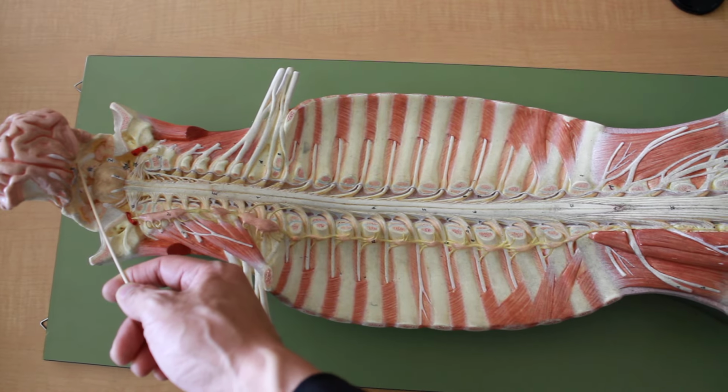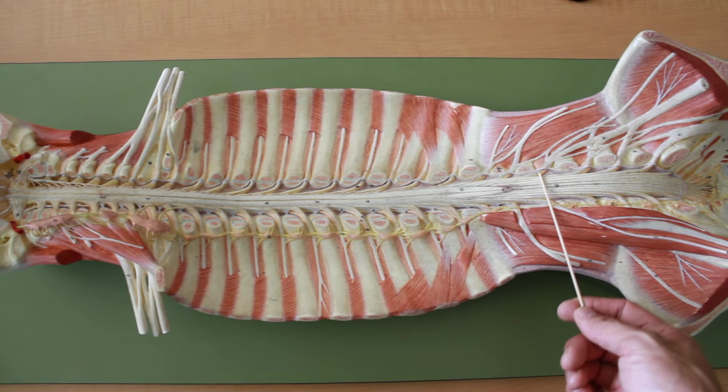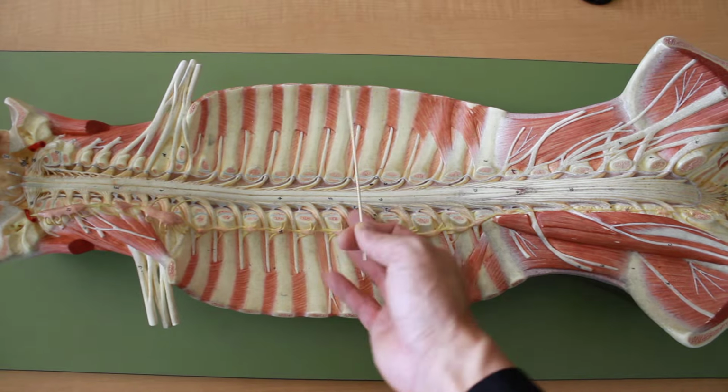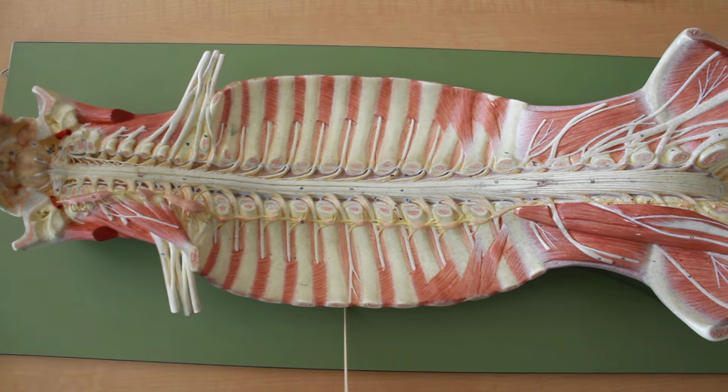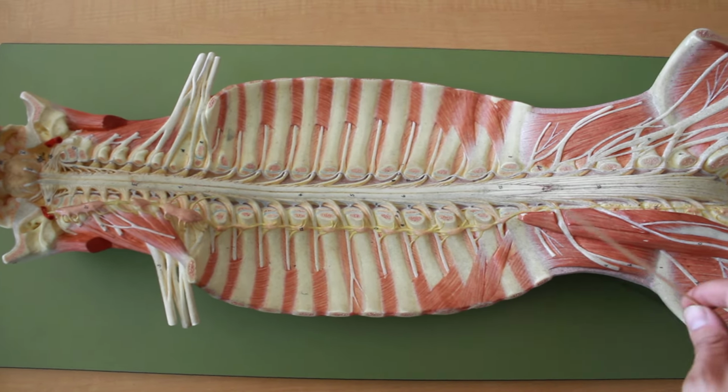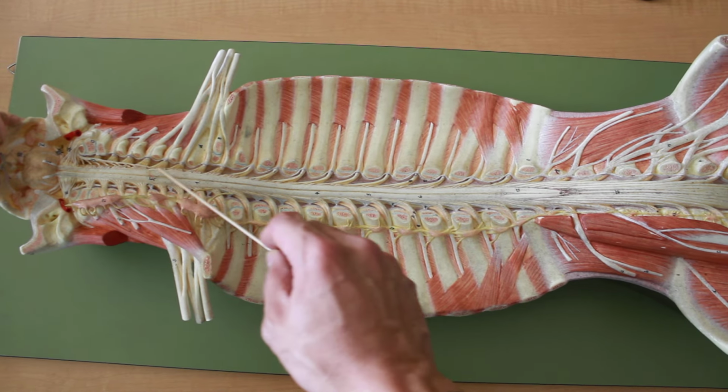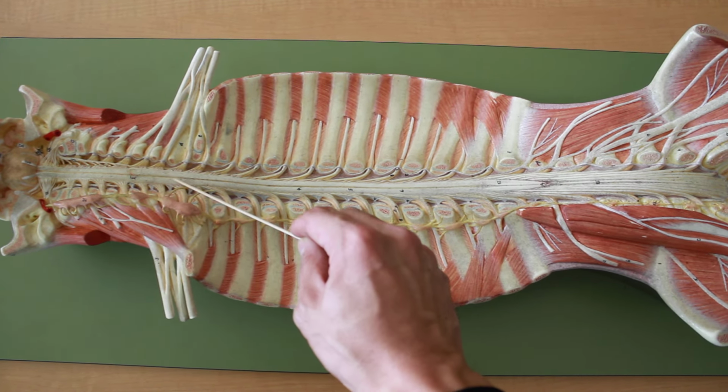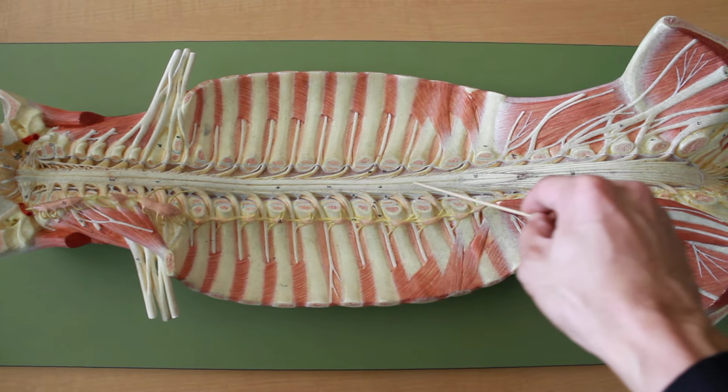So up here is the brain, so this is the most superior aspect. Down here would be the most inferior aspect. This part up here that I'm touching would be the anterior side. Behind this would be the posterior side. First things first, we see the length of the spinal cord is run by the anterior median fissure, this little crack that races all the way straight down.